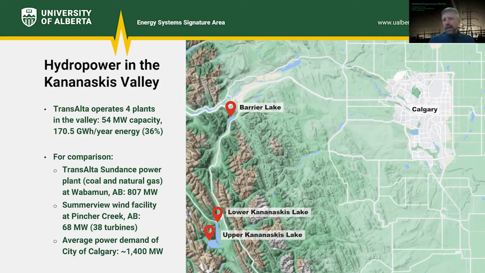These 4 plants have a capacity of 54 megawatts. And if you do the math, they create about 170 gigawatt hours per year of electricity, so energy over the whole year. That accounts for only about 30% time of use of these plants. So they're not operating at full capacity all year long, which I'll get to in a moment.